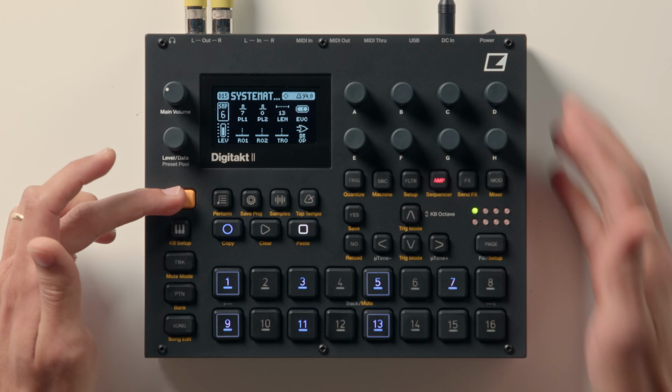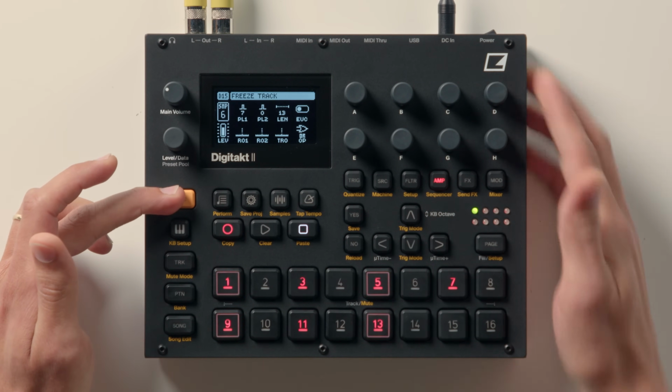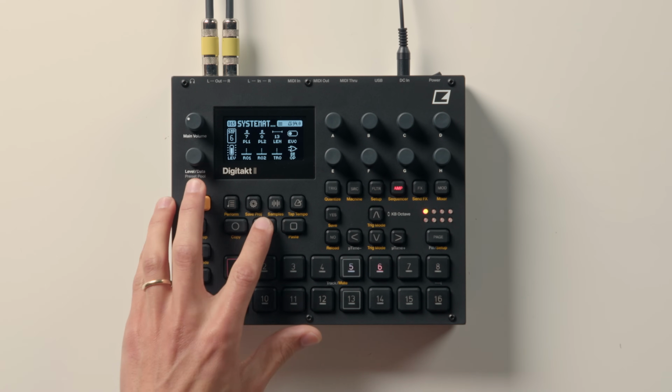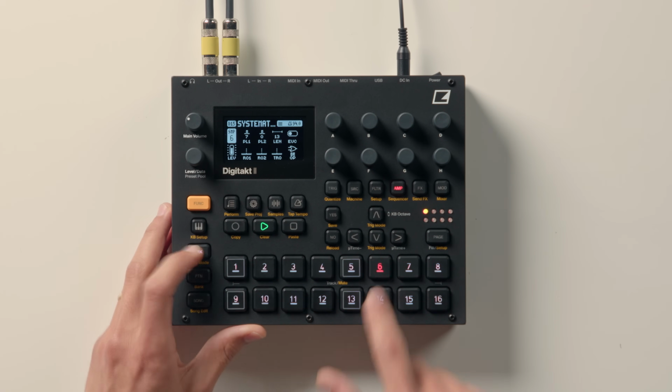Okay, so we got a Euclidean pattern that we like. We can easily save this as a permanent pattern by holding down function and turning Euclidean mode off. But let's take this sound, which is just a simple percussive sound, and really push it a bit further.